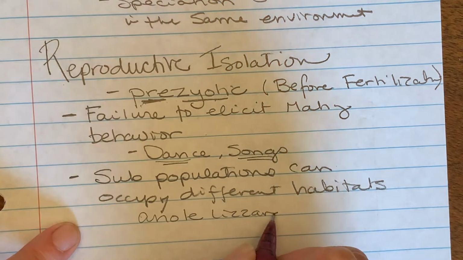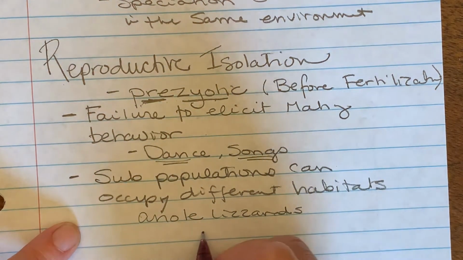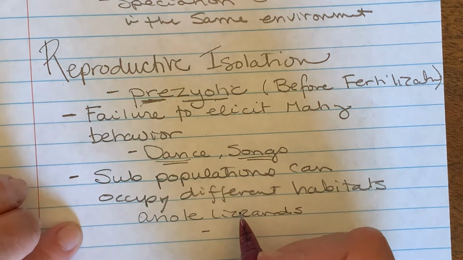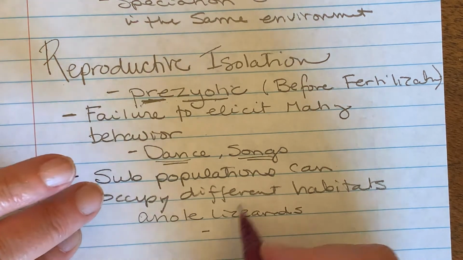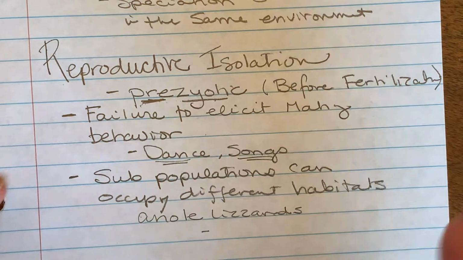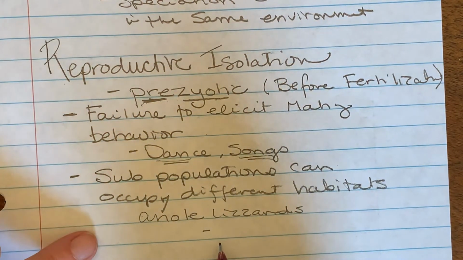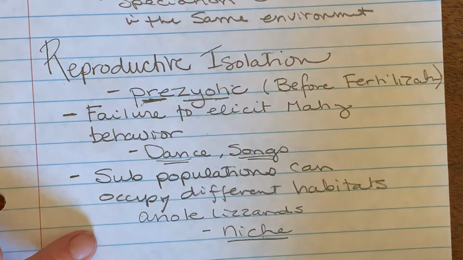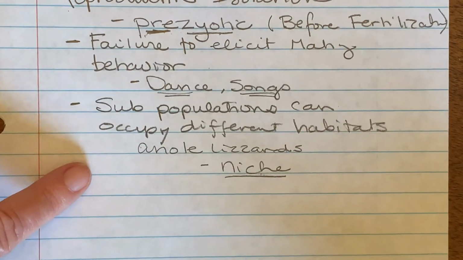And those were in the Caribbean islands, and how their different sizes and shapes are based on whether they're living on trees or on grass or on branches or in bushes. So even though they're living in the same space, they're occupying different niches. We're gonna talk more about niches when we hit the ecology unit coming up.